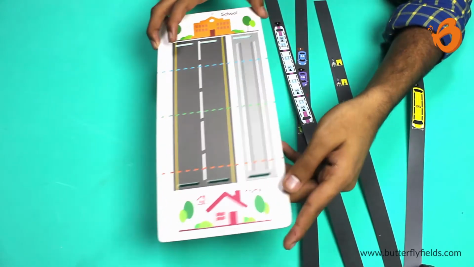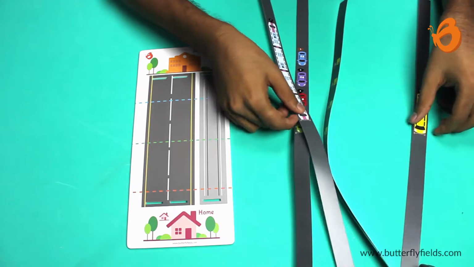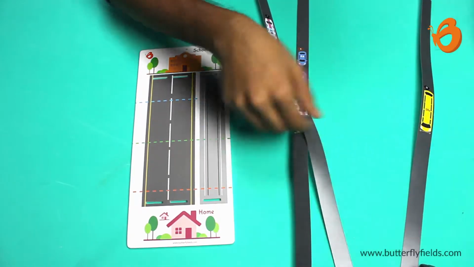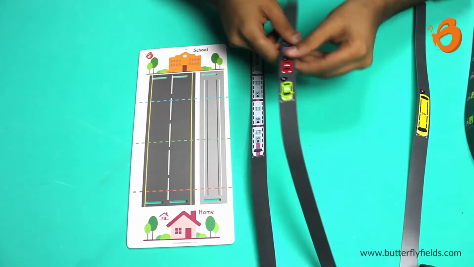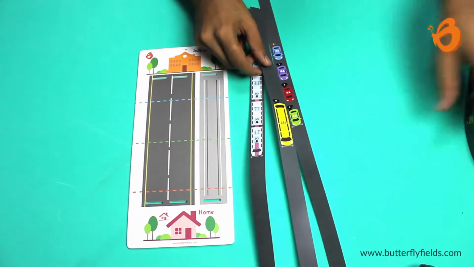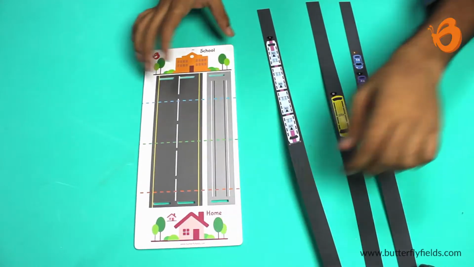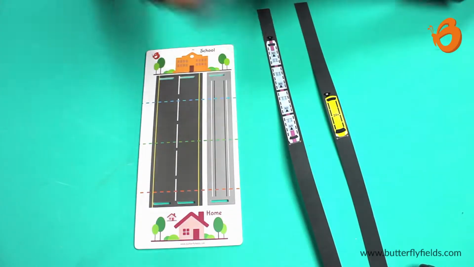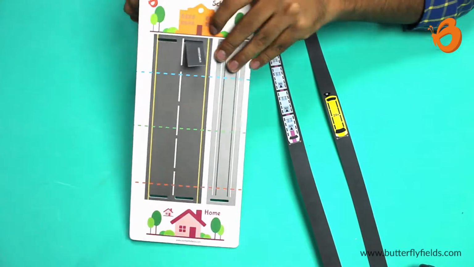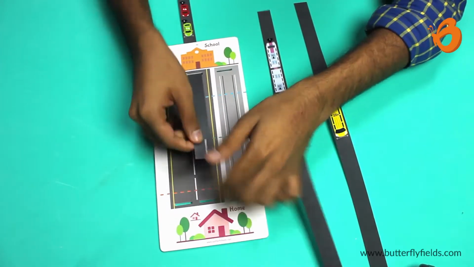So let's take the base and select any 3 means of transport. For this example, let's take the metro, the car and the bus. Let's start by inserting the car through the road.